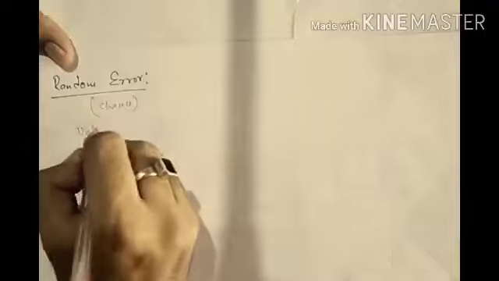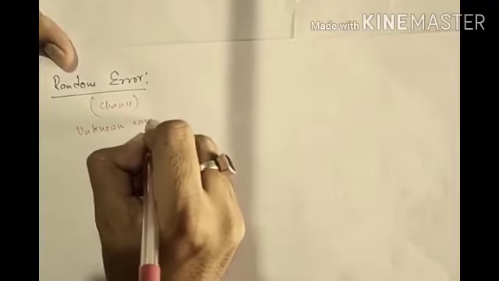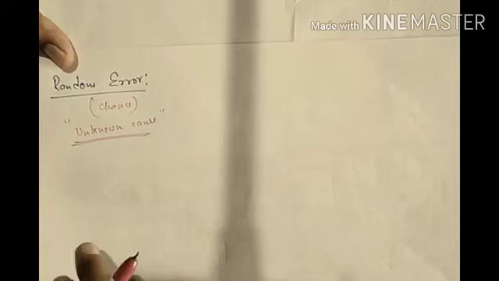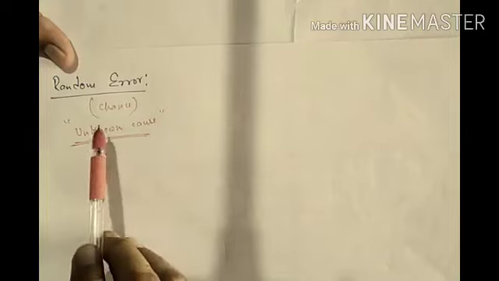What is random error? Random error occurs by chance, or to be more precise, random error occurs due to unknown cause. That means the cause is not at all known to me. In the earlier case, in systematic error, the cause was known to us, that 50 gram or 0.5 gram here and there, fine. But random error occurs due to unknown cause. Cause is not at all known to me. So I can't even say that this is the reason why random error occurs.